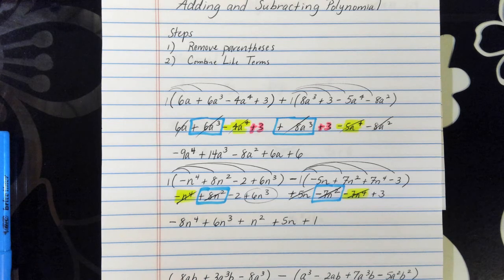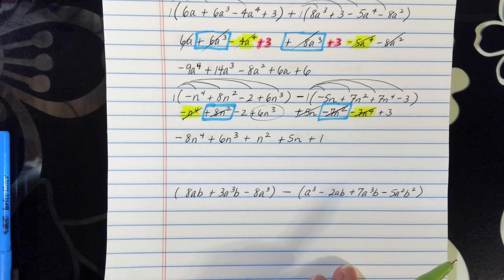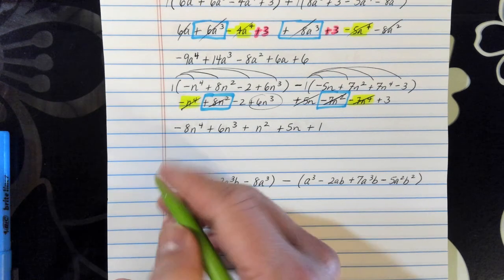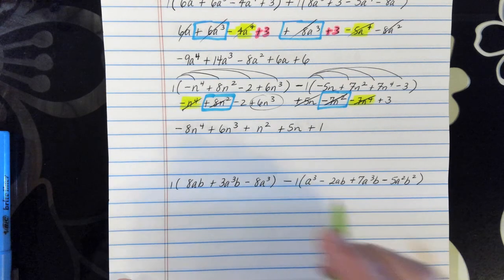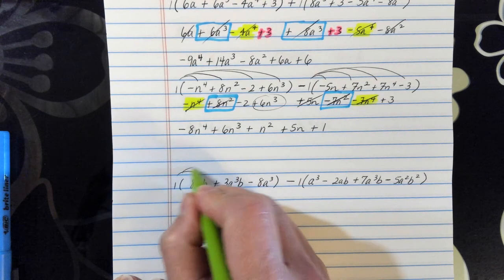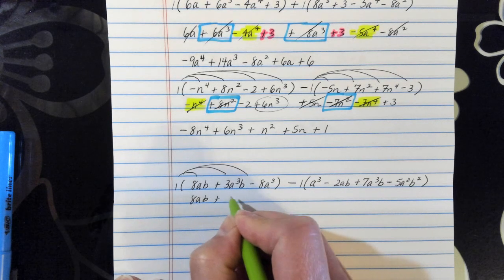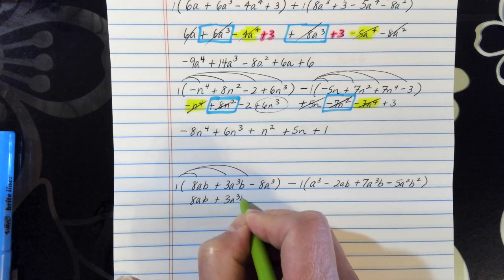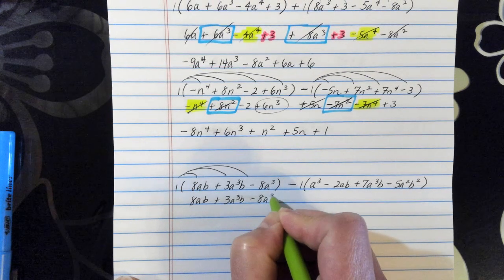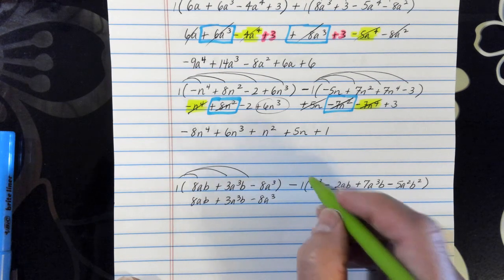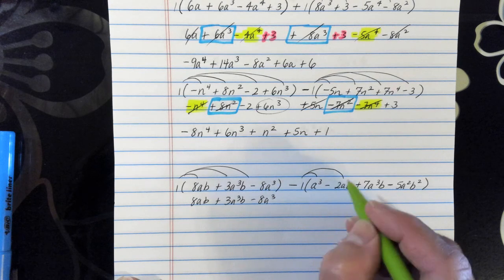And then the last problem. Same idea, 2 steps, just like the previous problem. Distribute to remove the parentheses. And this is a negative 1, so be careful when you distribute that.